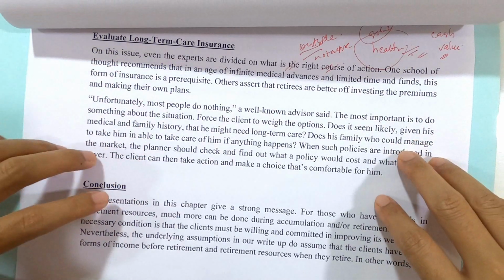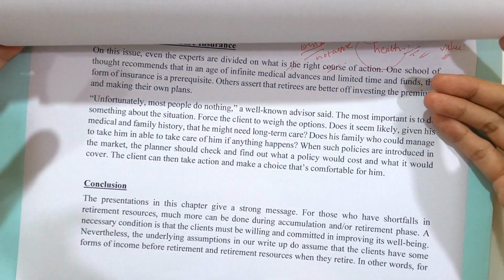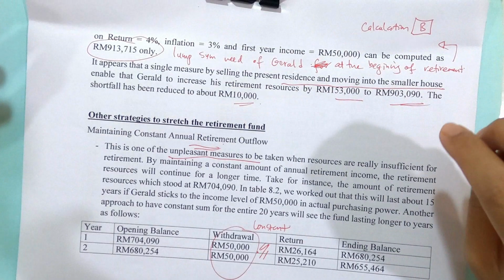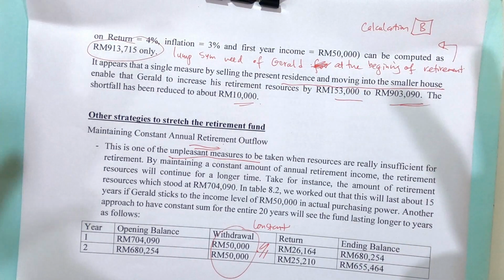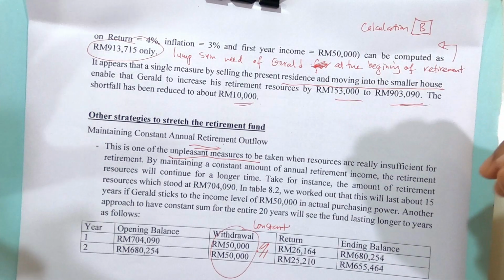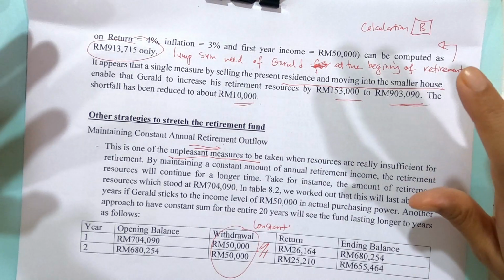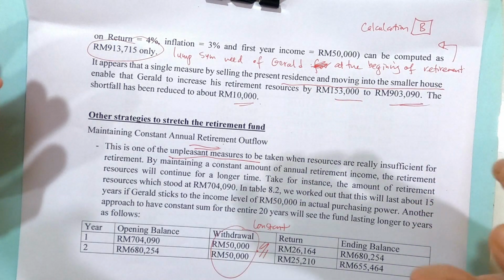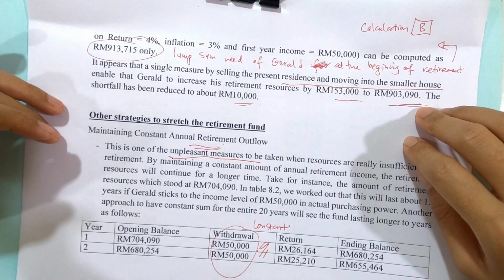Okay. So as a conclusion, this is the chapter where we try to find strategies on how we can stretch or improve the amount of retirement fund that we have. This is a very interesting topic, and I like it very much, and it is also applicable to your own life once you reach this stage. That's all for this topic.